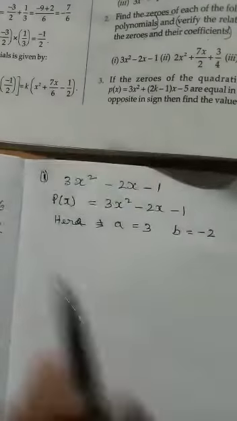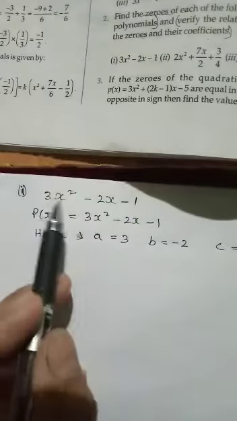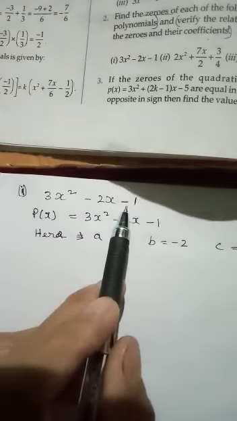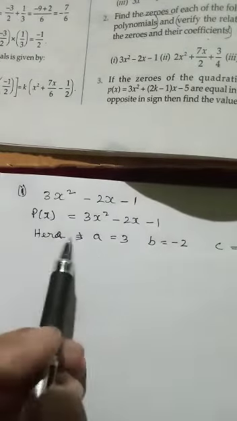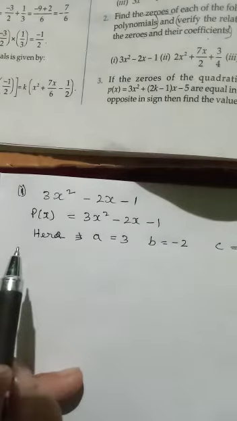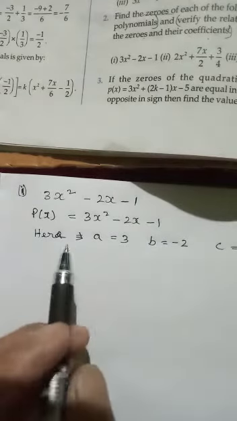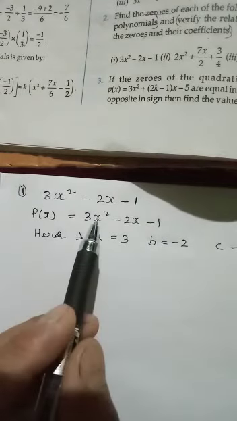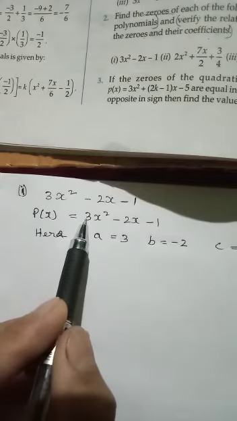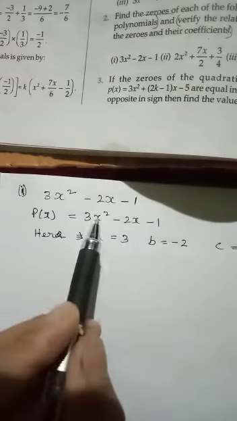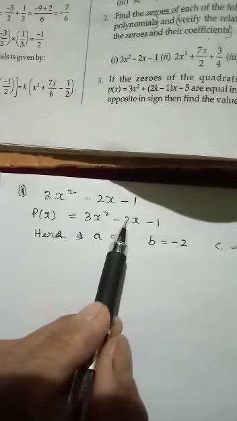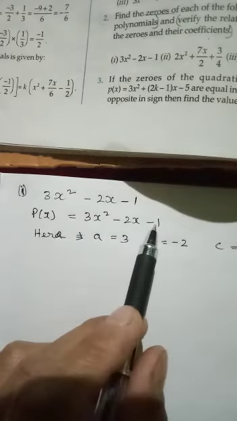So let us see question 2.1. Here we have 3x square minus 2x minus 1. First we have to find the zeros, then after that we will do the verification. The number present with x square here is 3. With x it is minus 2, that is b. The constant term is minus 1.